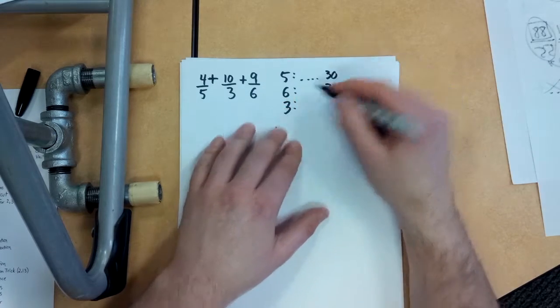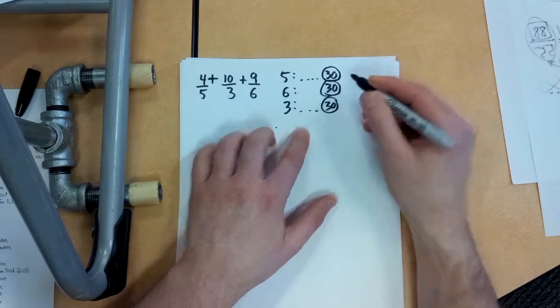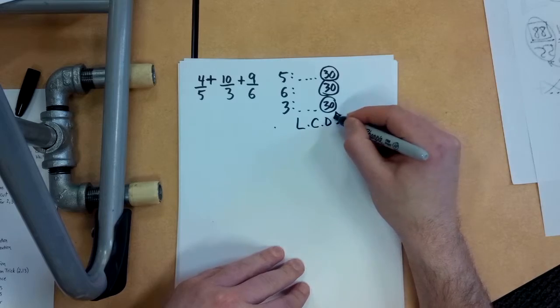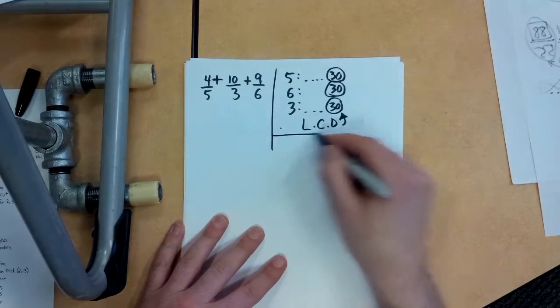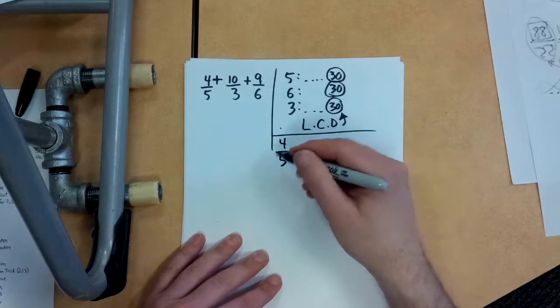6 times 5 is 30. And I know that 30 works on this list too. So I can promise you, if you do it the long way, that 30 is going to be your lowest common divisor. I can guarantee you that. So now let's just look at this. Trust me, I'll go into that trick a little later.